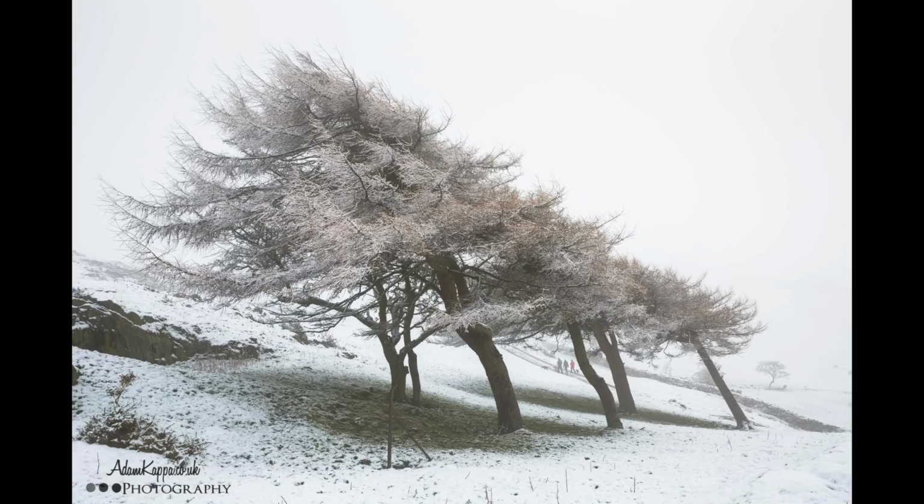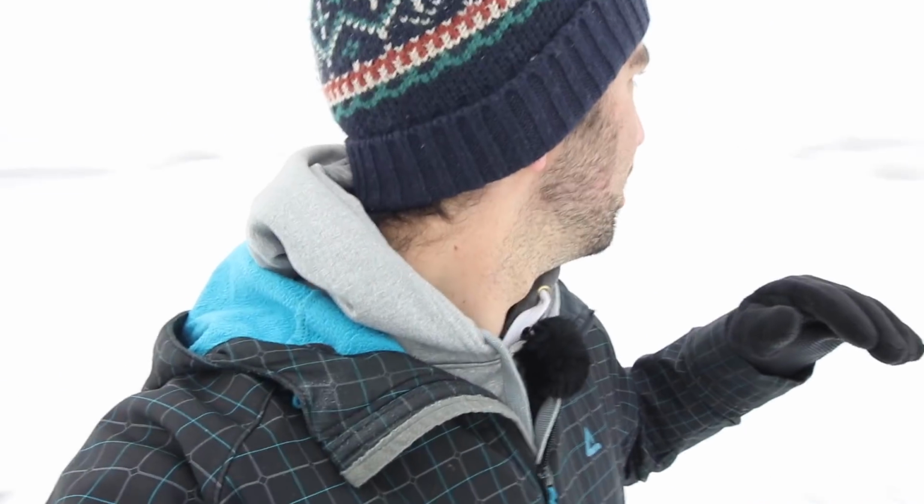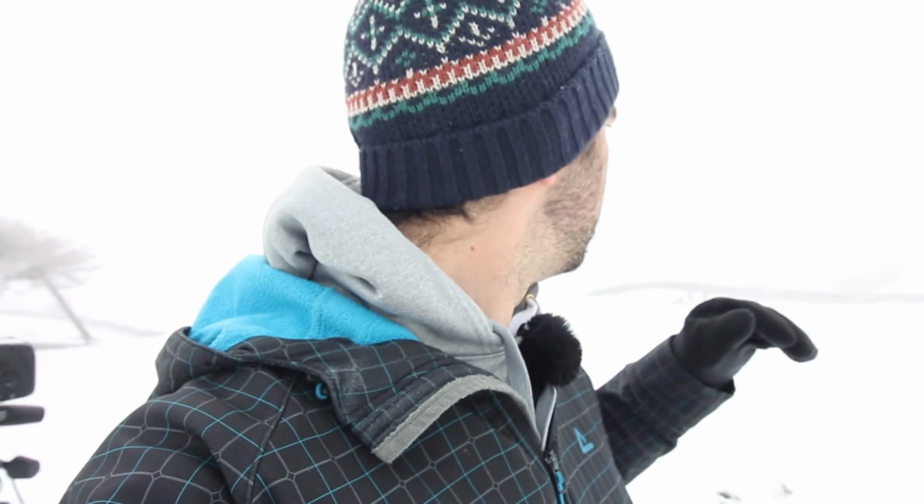I wasn't expecting it to clear this early, which has kind of messed up the plan that I had in my head. So I'm actually going to stay down here for a bit longer. We'll go to the opposite side and see how that looks. And maybe try and find some different trees. I just want to make the most of having these conditions because this is actually pretty good snow for Ulverston. We don't often get it. So I'm just going to try and cram as much in as possible.